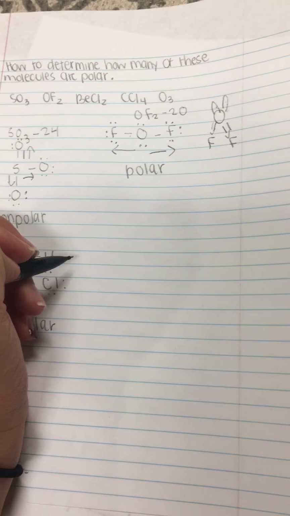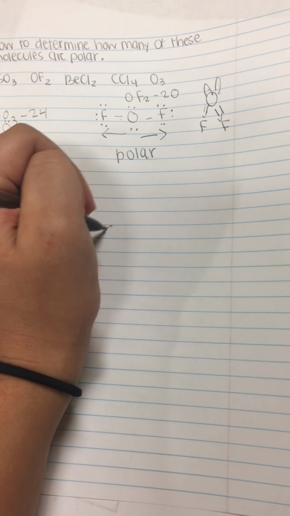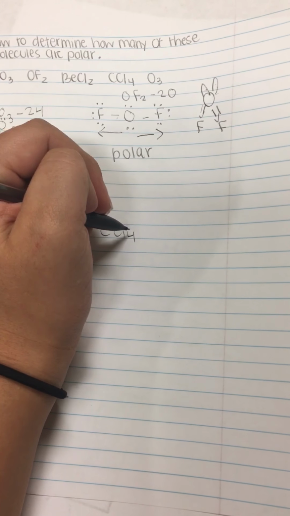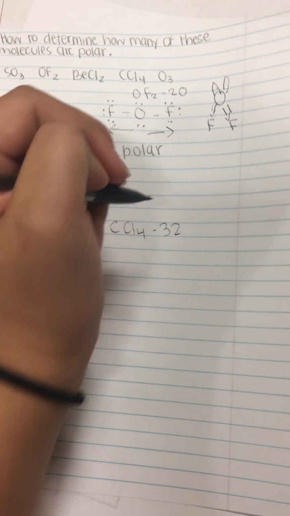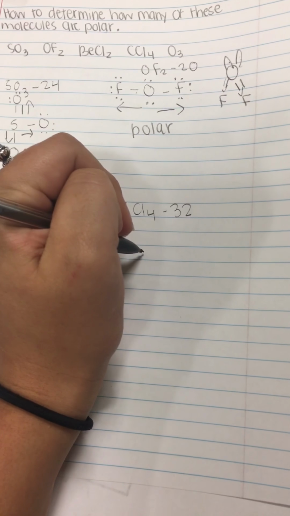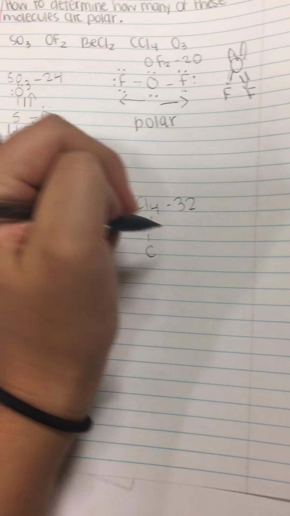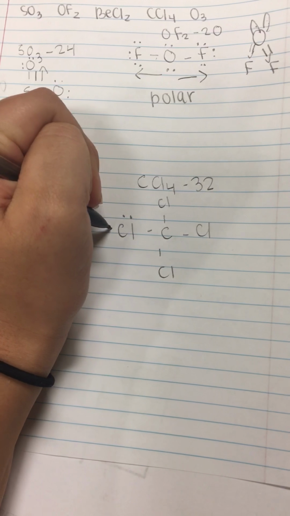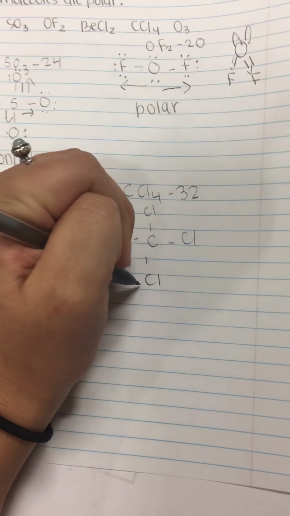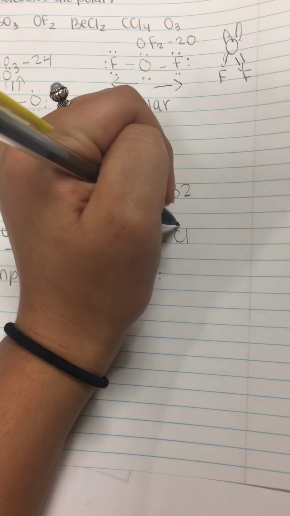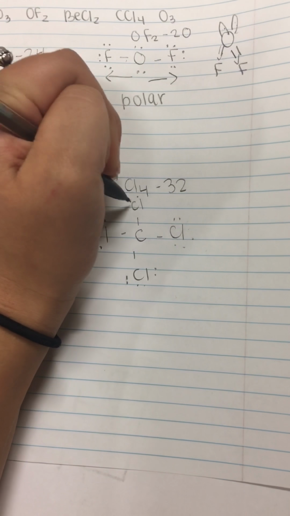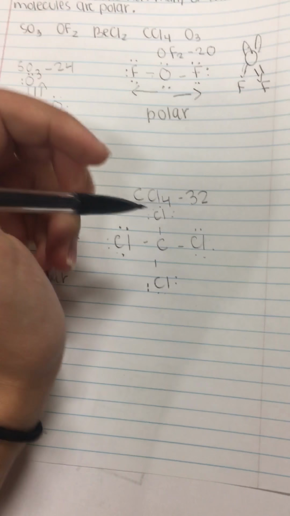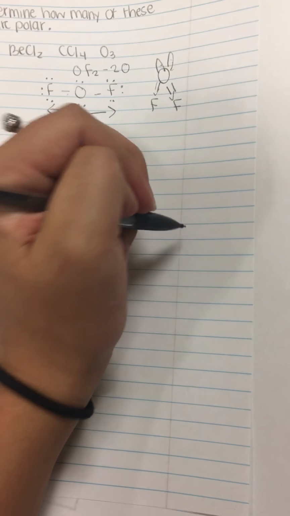And then the next one is going to be the CCl4, and that one's going to have 32 valence electrons. So the C is going to be the least electronegative, so put that one in the middle, and do all the Cl's, and then do all the valence electrons. And so then the molecular geometry is going to be tetrahedral.